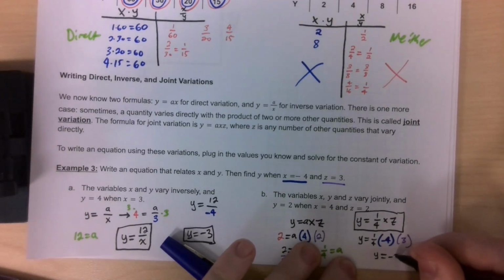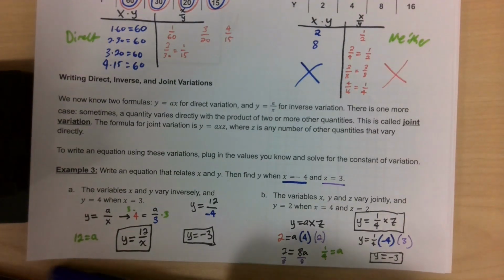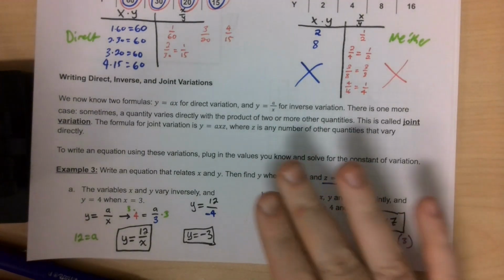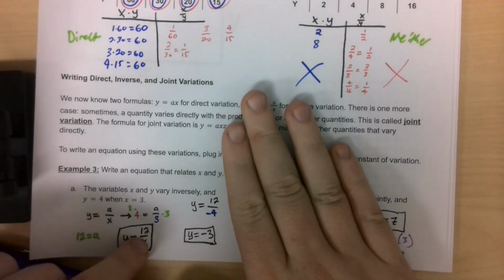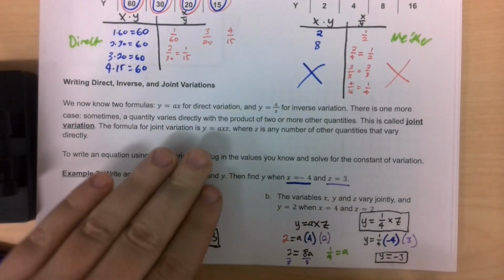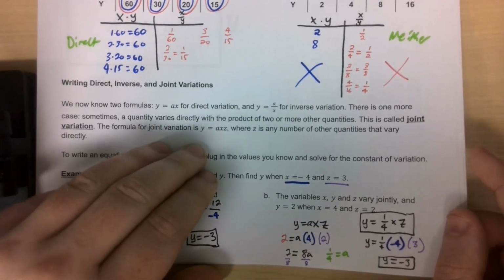That was not intentional. Y equals negative 3. So you might see a problem like this, where you're asked, write an equation that relates x and y, where you'll have to solve for a, and also find y when x is this, or z is this, or whatever it may be.